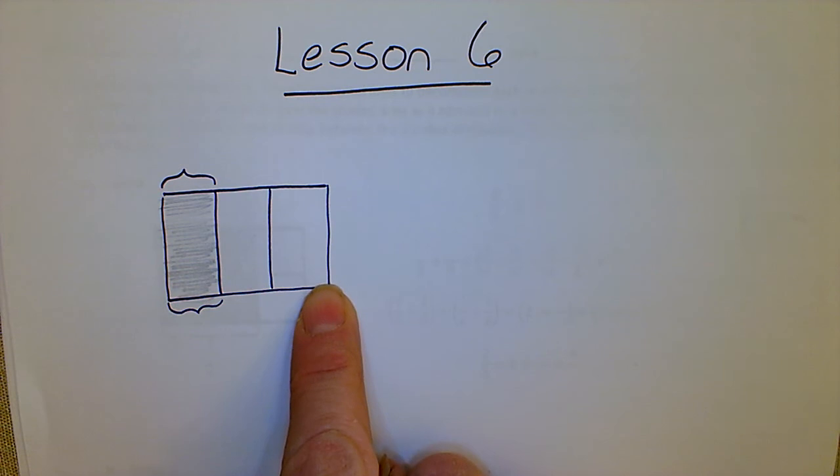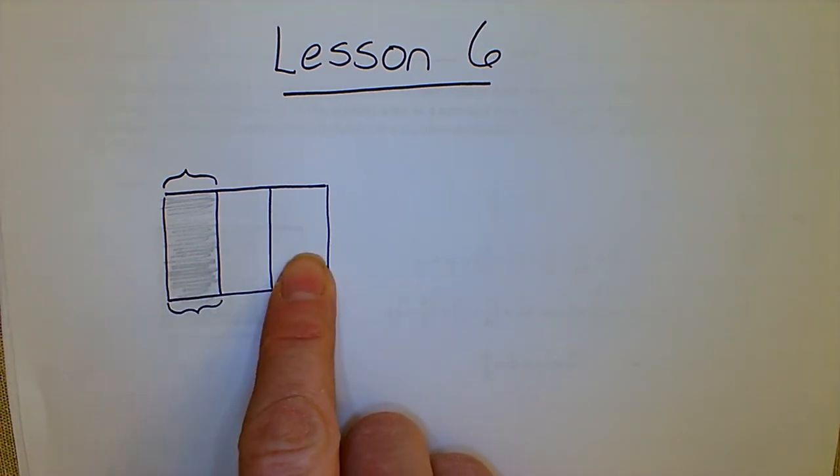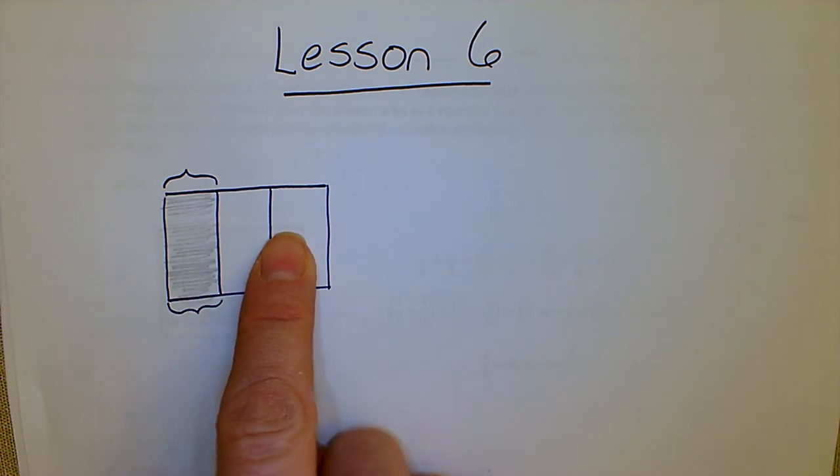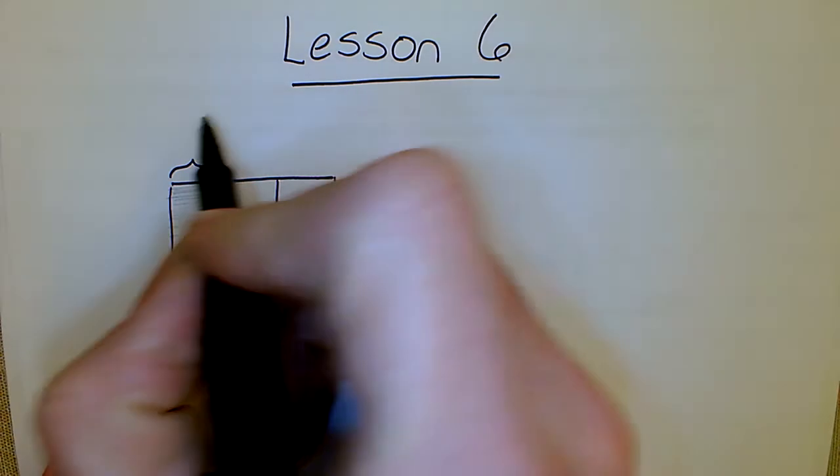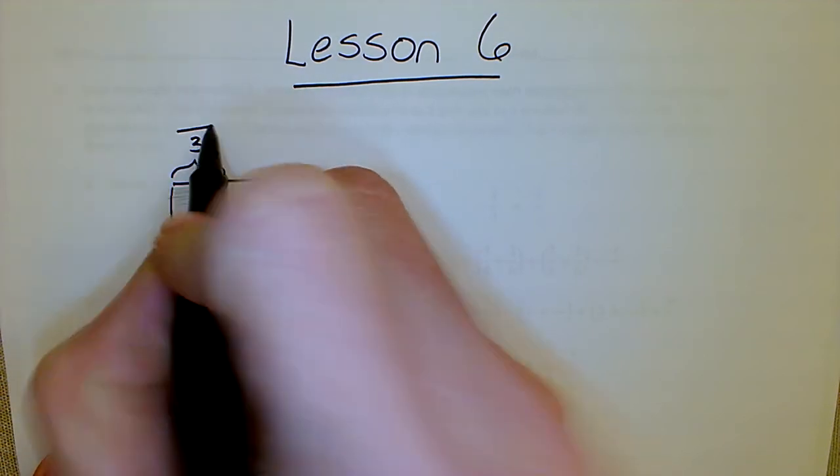So as a quick review, let's take a look at a problem that would have been kind of typical on yesterday's. Here you can see that I have this diagram, a model, and I have it broken up into 3 parts. That should tell you straight off the bat that we have a denominator of 3, because the denominator tells us how many pieces one whole has been divided or split into, how many parts, how many segments. So in this case, my denominator for the original problem would be a 3. I'm going to write that right here for us.